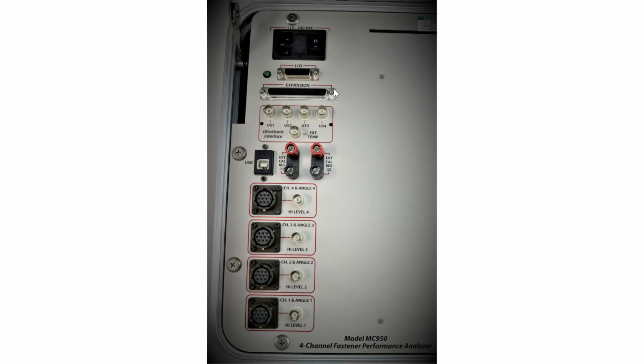This section shows the expansion unit. This is for extending the signals from the MC950 to another system, mostly for I-pitch, which uses these signals to control the movement of the motor. Also, if you want an analog output of these ultrasonic signals, you can take it out of these pins that are shown in the expansion connector.